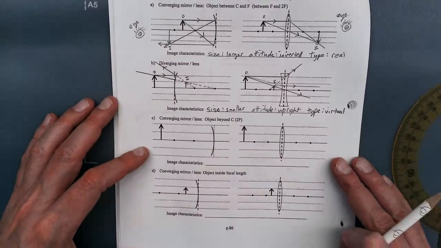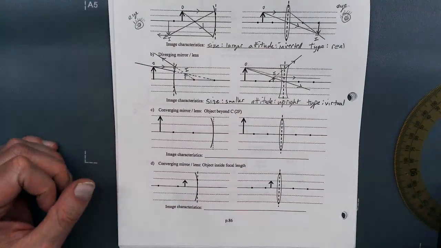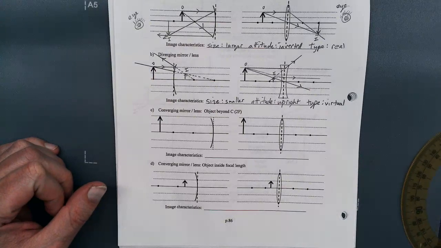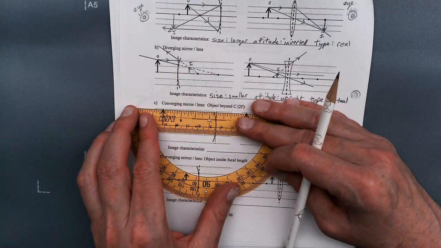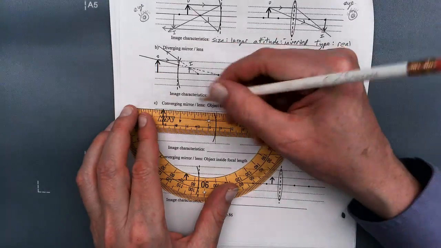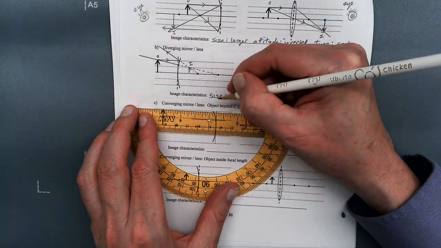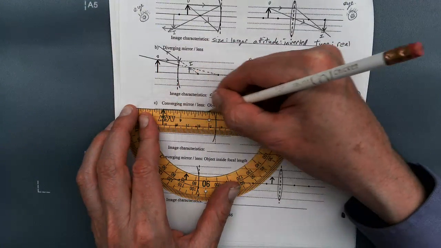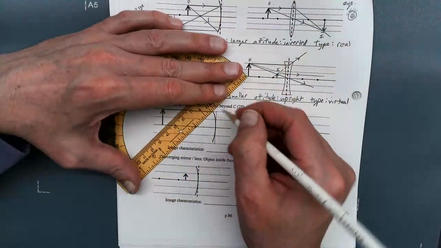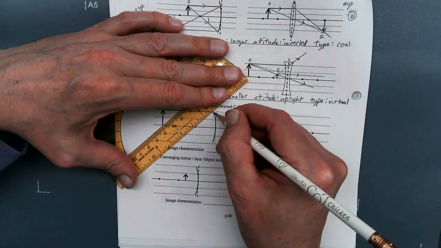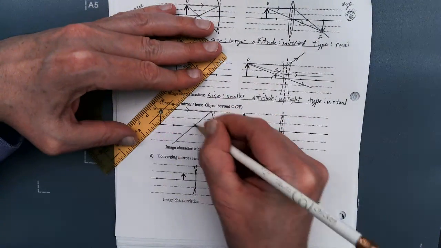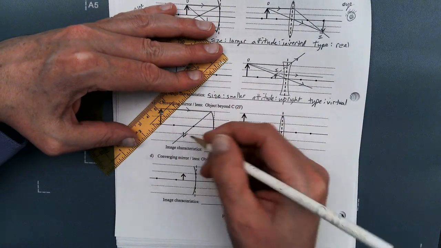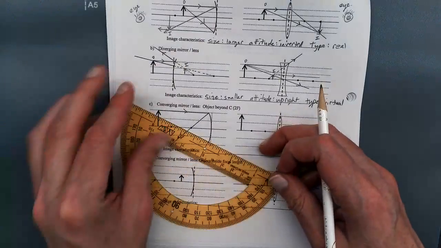All right, moving along here. Converging mirror lens. Object beyond C. Okay, so let's try and speed this up a little bit. Even though the mirror doesn't quite go to there, I'm going to assume that it's going to go to that spot. There we go. A little wild there.